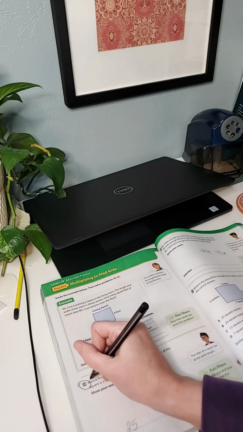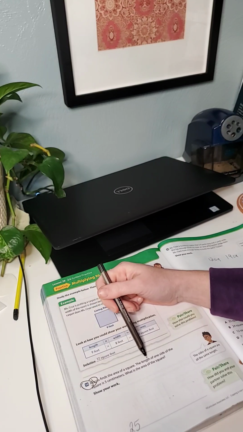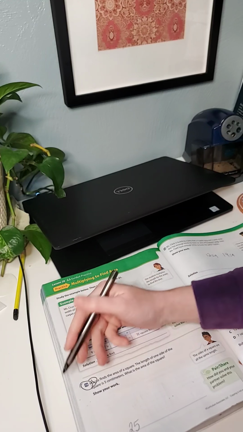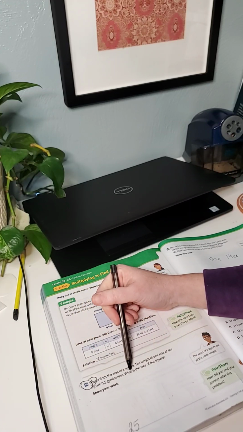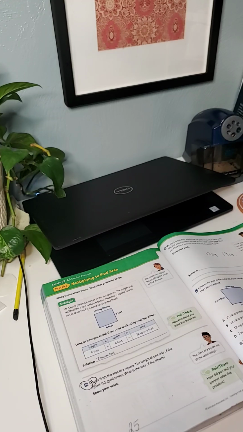Okay, so let's change this to Daisy. Daisy finds the area of a square. The length of one side of the square is 5 centimeters. What is the area of the square? I already made a video, but I'm just going to kind of start over so you can see it a little better.